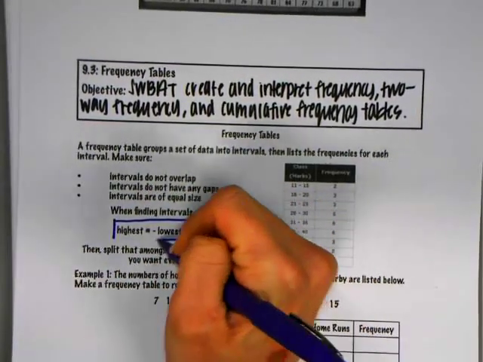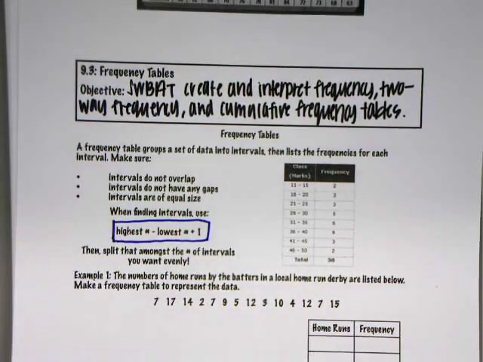Highest minus lowest plus 1. And then you always divide it by how many rows you have.